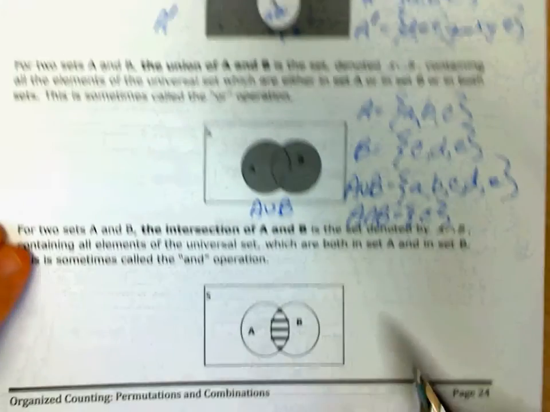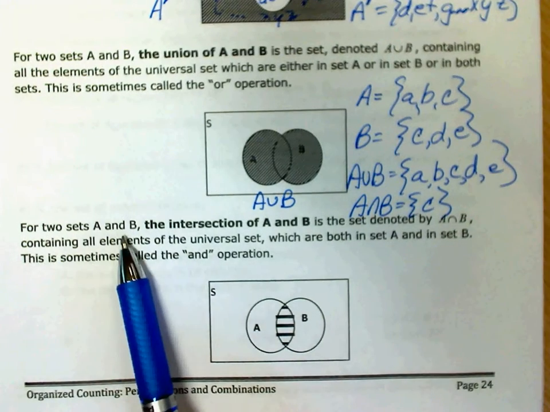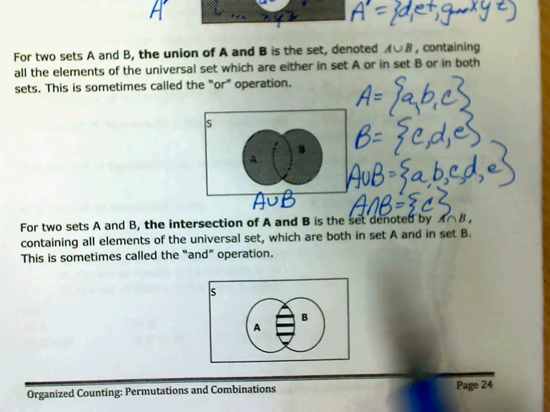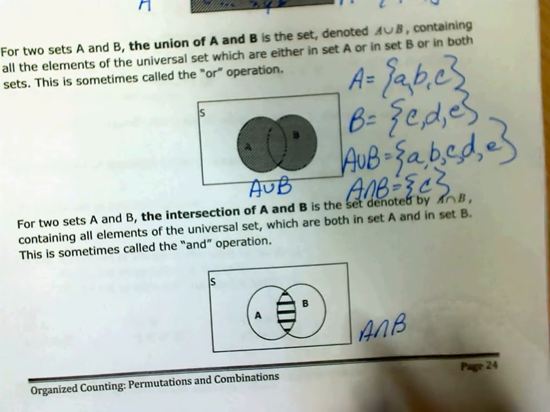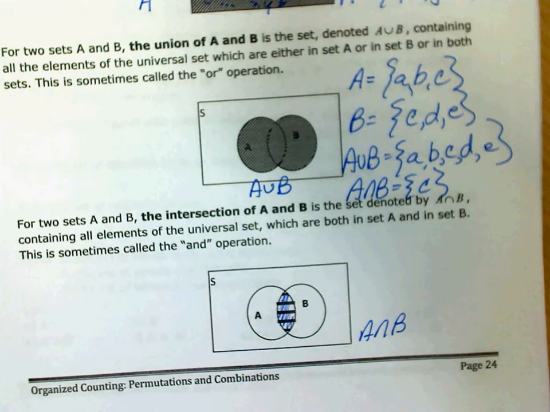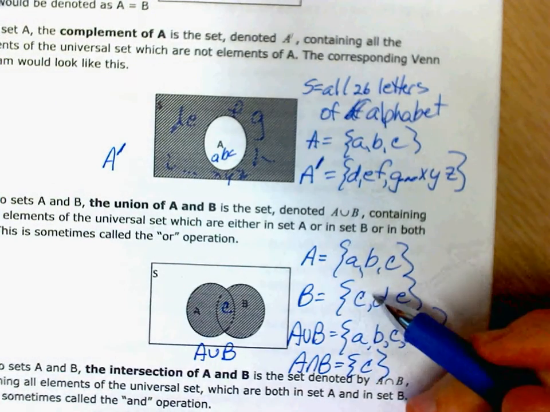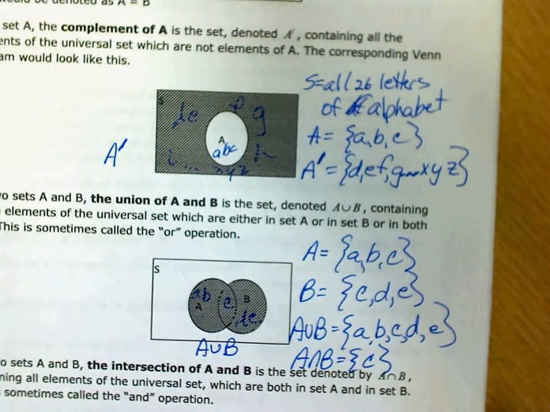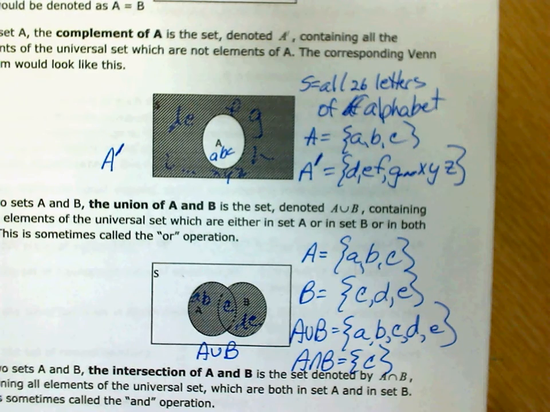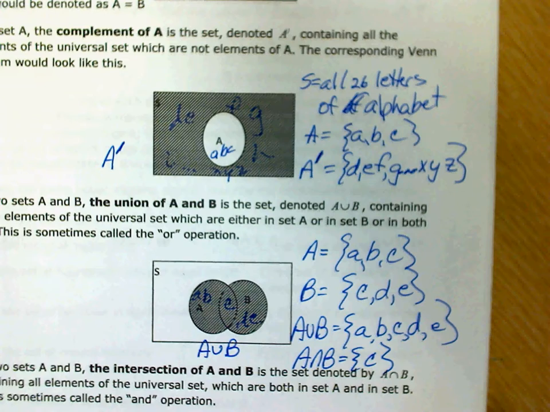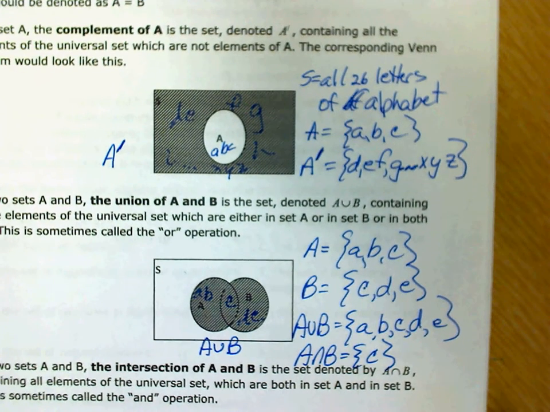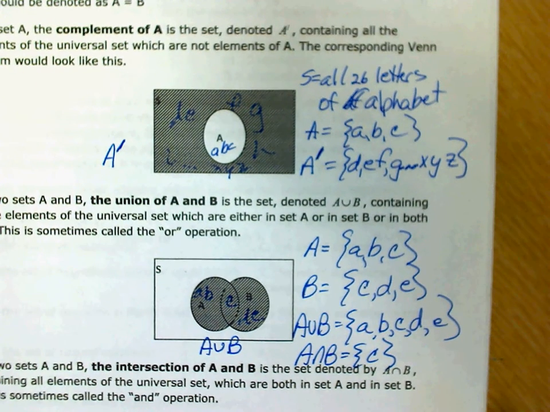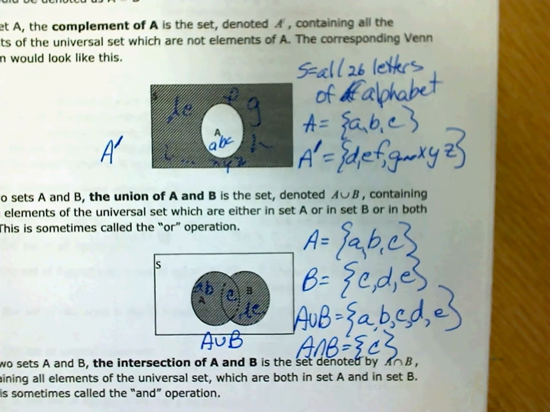Okay, for two sets A and B, the intersection is the set denoted A intersection B, and notice they are emphasizing what they have in common. So if we were to go up here, C would be there, AB would be here, and DE would be here. It's hard to see, right? But we're going to do a comprehensive example, and then everything will be illustrated, okay? So let's flip over.